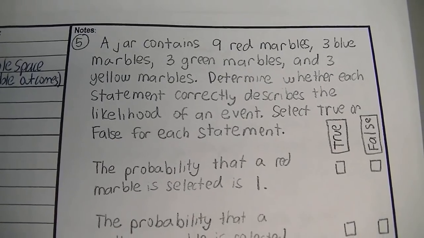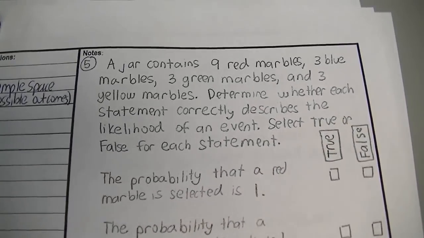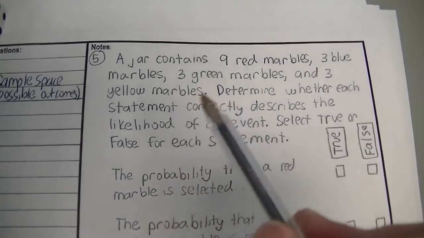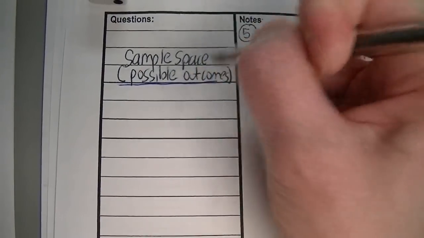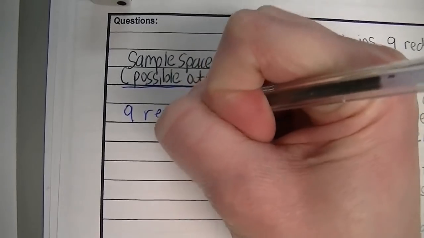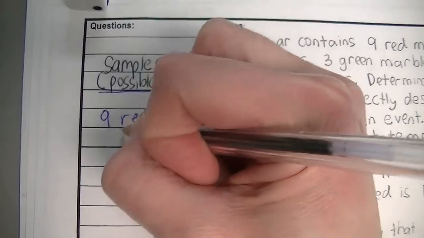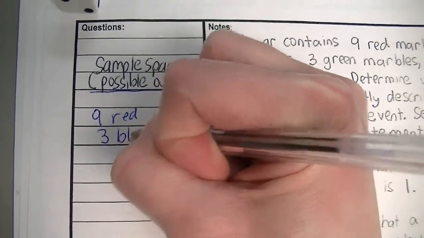So I want to start off, before I dig into this, by looking to see what the sample space is. So what are the possible outcomes? Let's see, there's 9 red marbles. Now I'm not going to write the word marbles because it goes with this. So I'm just going to write just the color. So 3 blue.